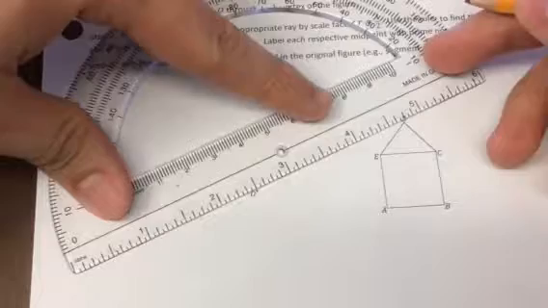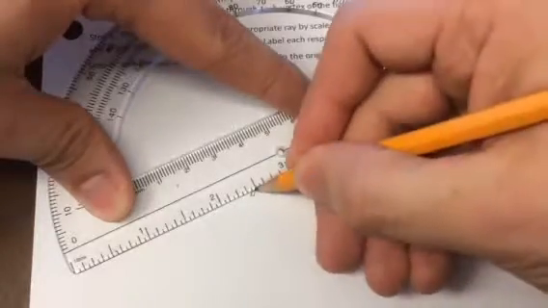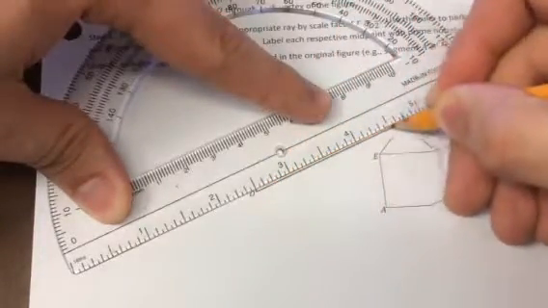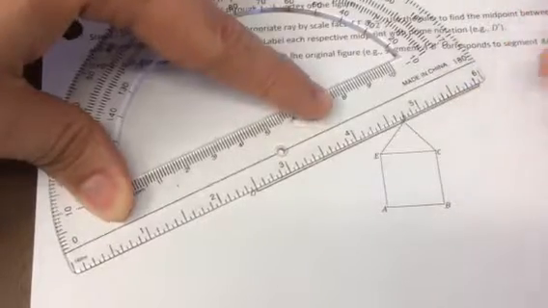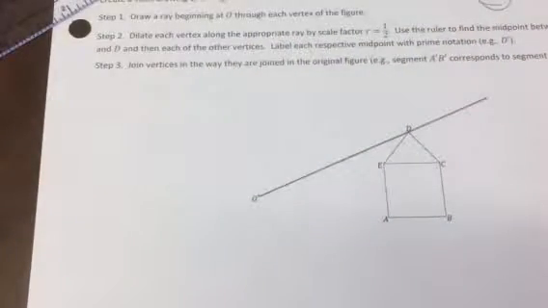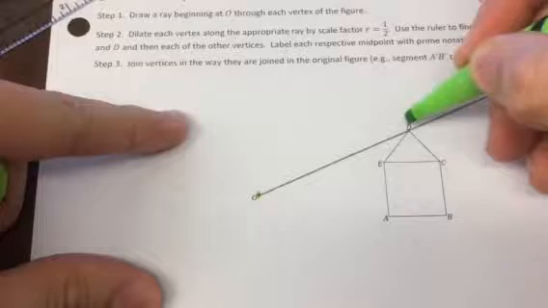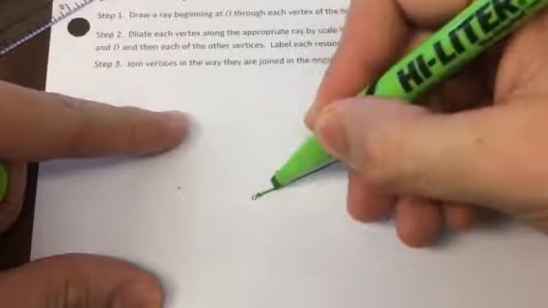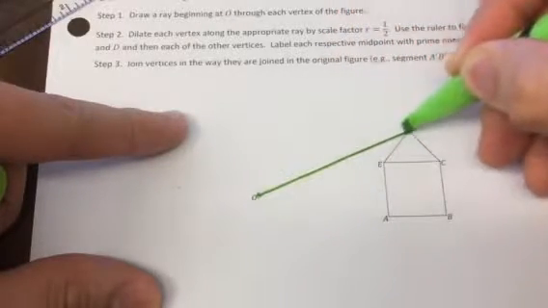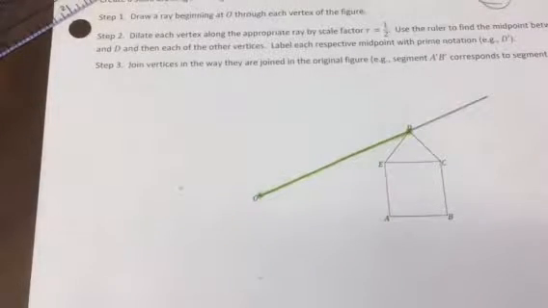Let's start off with point D. I'm just going to connect, just like so. Let's just do it with one line first instead of all of them. Let's do this one at a time so you can see what's expected. I'm going to highlight this, because you know me, I like to color code everything. It makes it easier to follow.